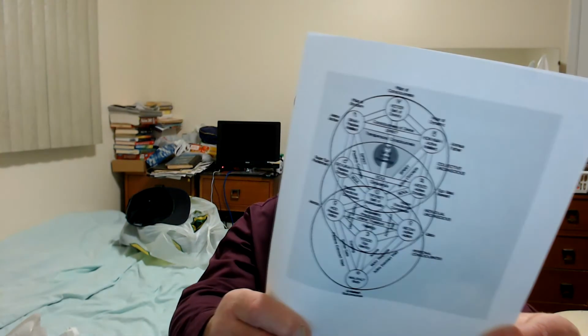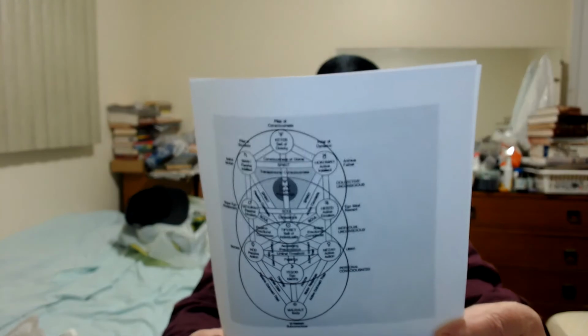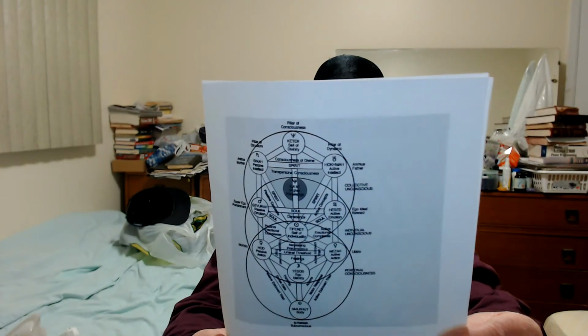Now Keter, crown, you notice here is on top. Now you notice that Daat in the middle is blocked out there. Now that means that when Keter is counted, Daat is not counted. So now in Keter there are two aspects. There's the inner part of Keter, which is called Atik Yomin, which is ancient, literally translated as ancient of days.